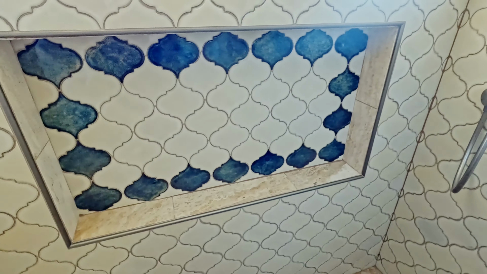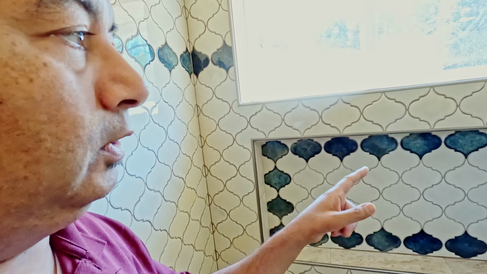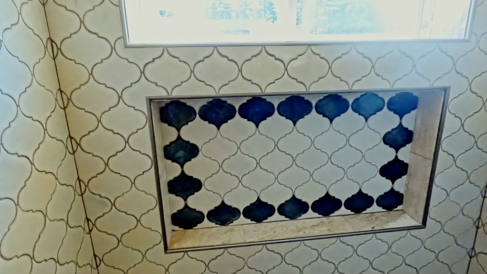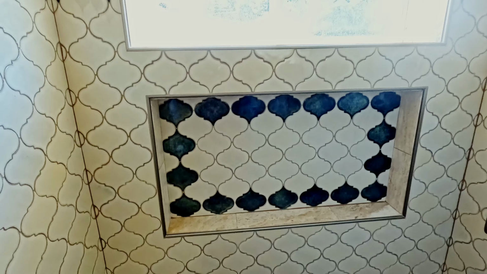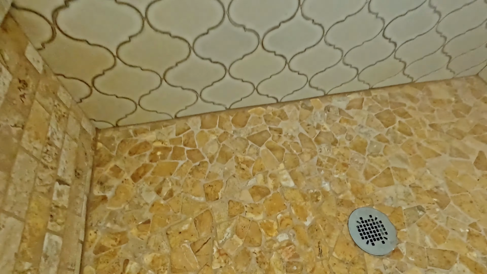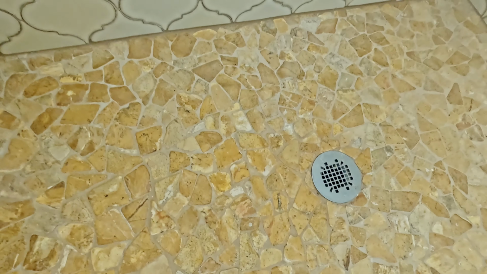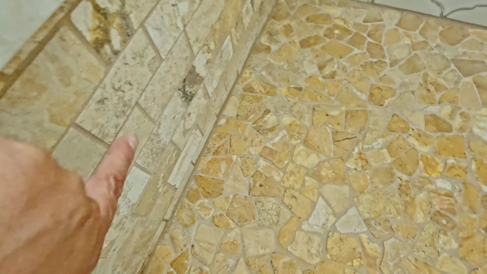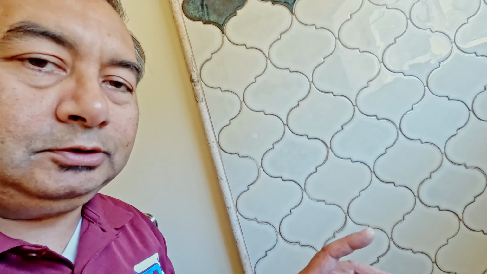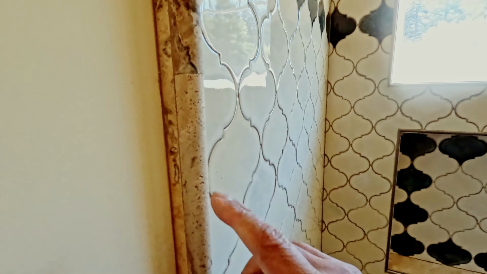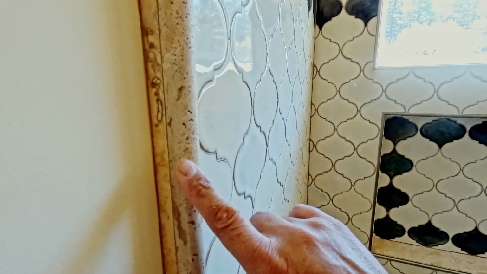And the way this is designed, the niche has 2 types of tile, and then the window and the niche are almost the same size, but the niche is centered along the window, and then the tile at the bottom is slightly different, smaller pieces, and then this tile is different, and of course we have the bench on top here. So let's count the number of tiles that have been used here, and I'll show you this edge also has a certain type of bullnose tile.